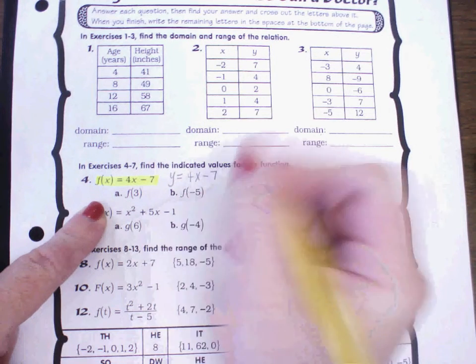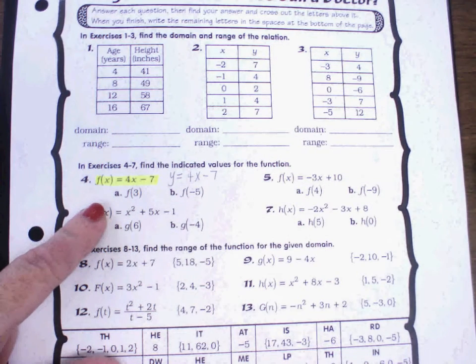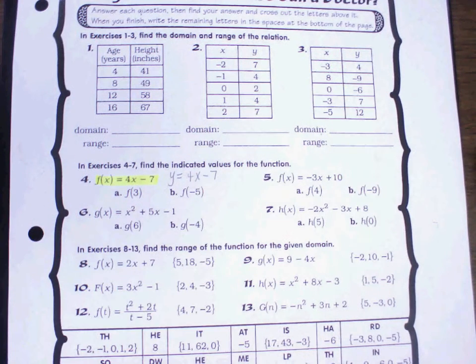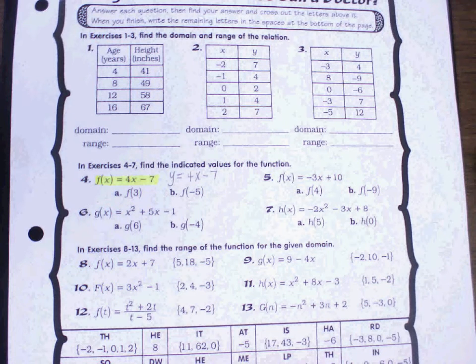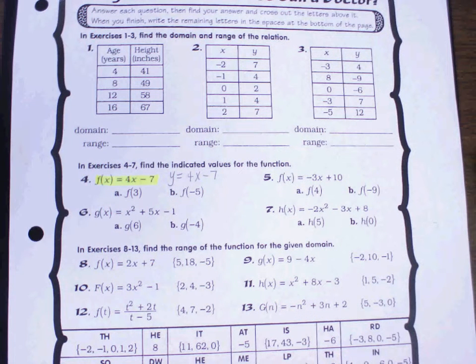And then what am I looking for with a and b? What y equals when? When x equals 3 and negative 5.